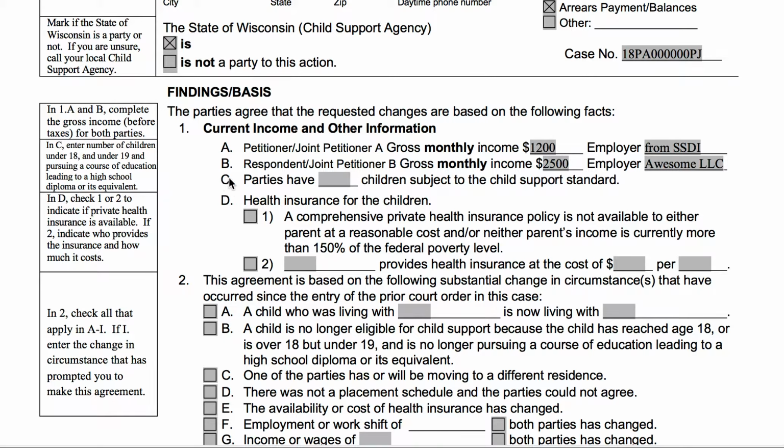Here for letter C, it wants to know how many children you and the other parent have together that are under 18 or are 18 years old but still in high school. So how many kids you have who are under 18 or who are 18 but still in high school. Here we're going to put 1, because that is the number of children that John and Jane have together who are under 18 or are 18 but still in high school.